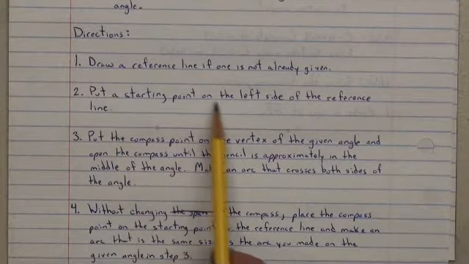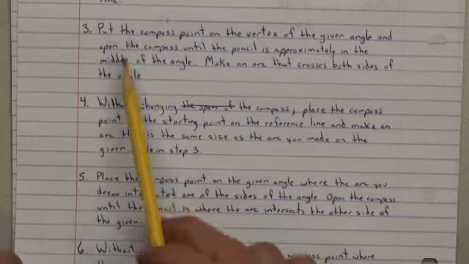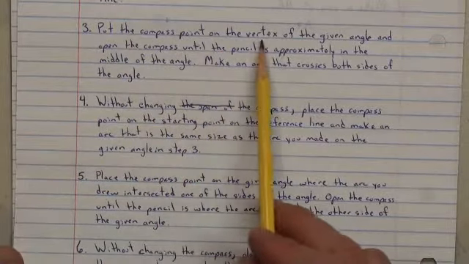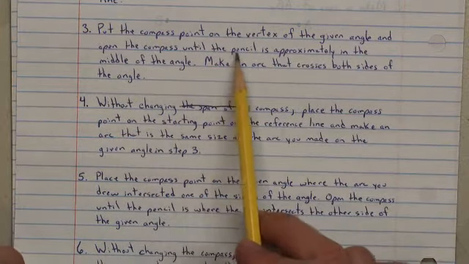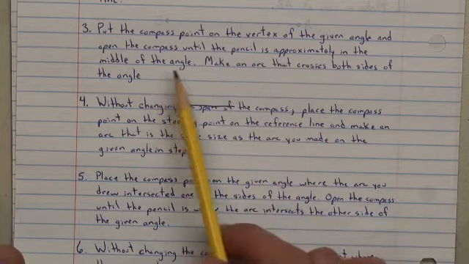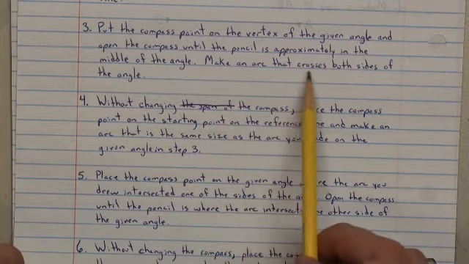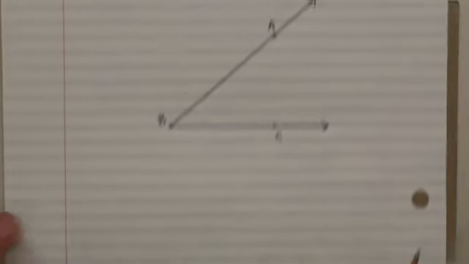Now look at step 2. Put a starting point on the left side of the reference line. So we did this also in the last construction. So there. Put the compass point on the vertex of the given angle and open the compass until the pencil is approximately in the middle of the angle. Make an arc that crosses both sides of the angle. Okay.